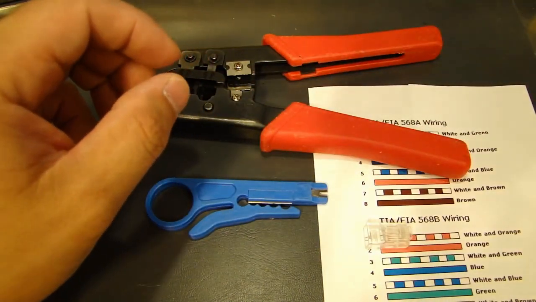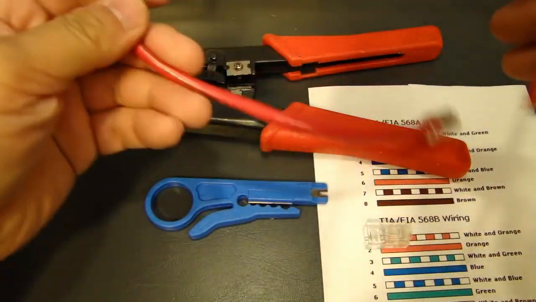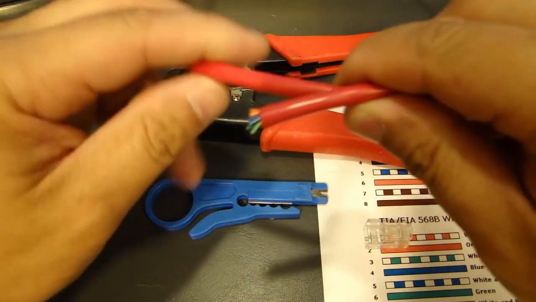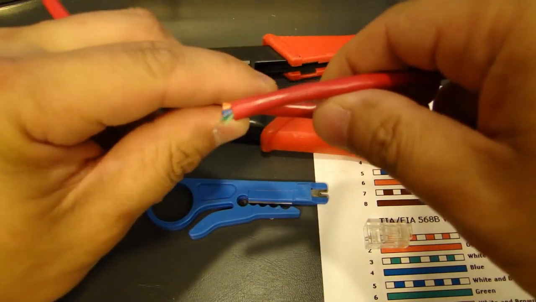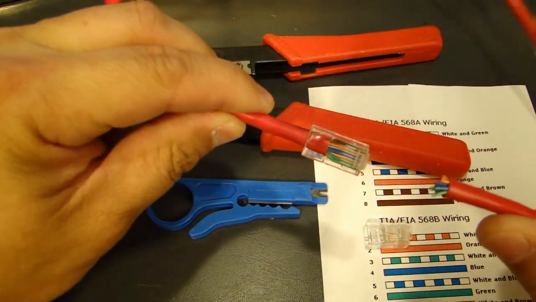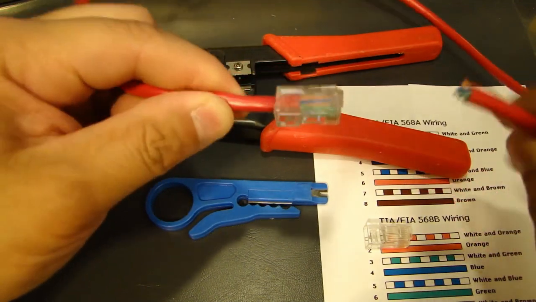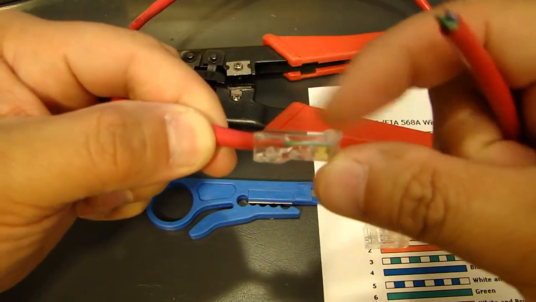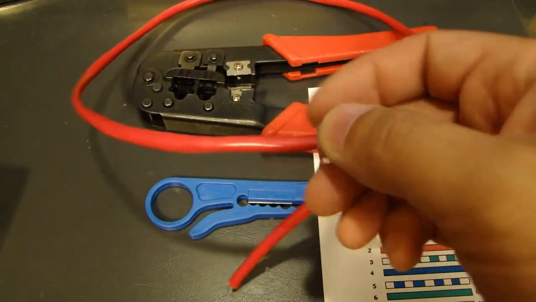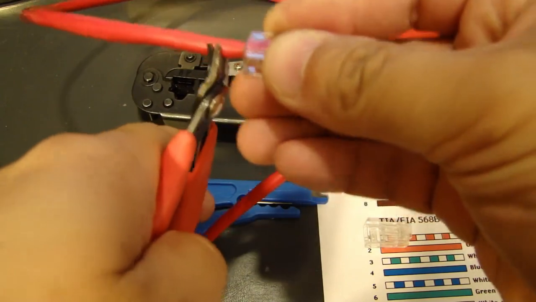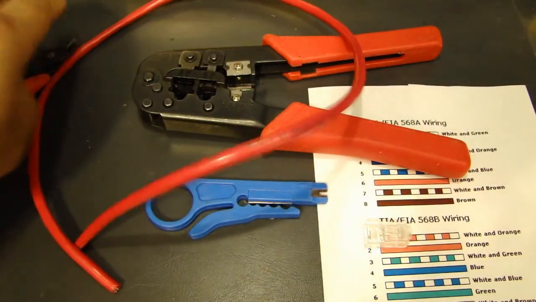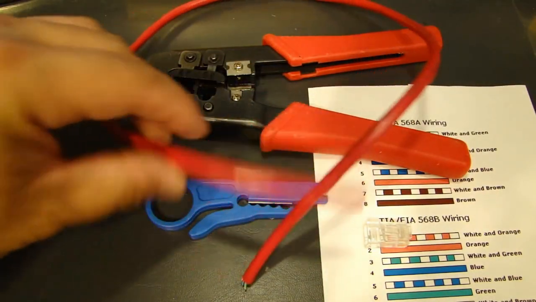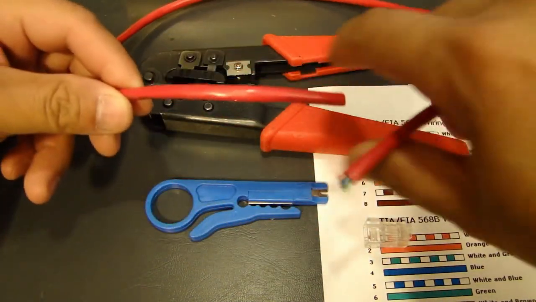Let's first grab a cable. I have a red Cat5 cable that one end already has a connector. If you look at it, the tab is broken, so I'm going to have to cut this off and get rid of it. It's a rather short cable, but I'm going to show it to you as an example.